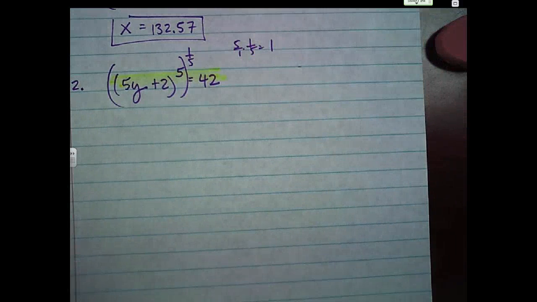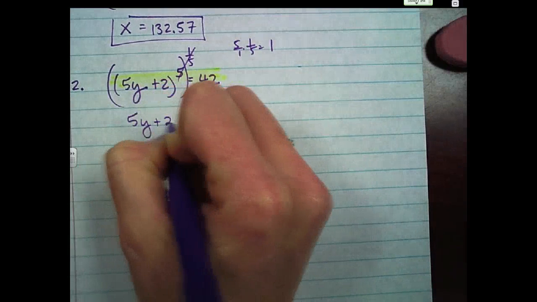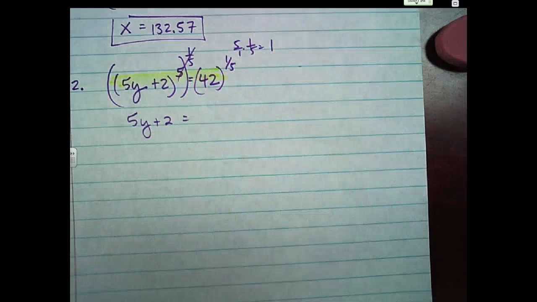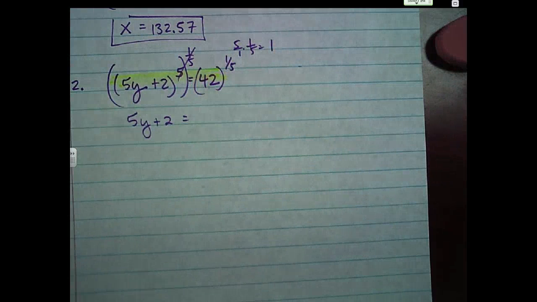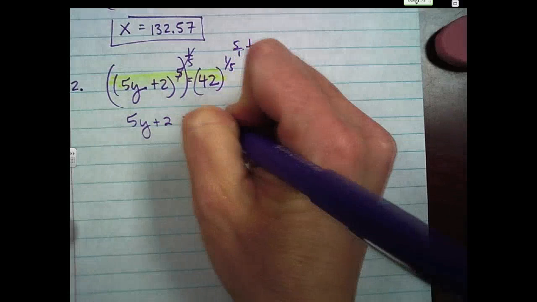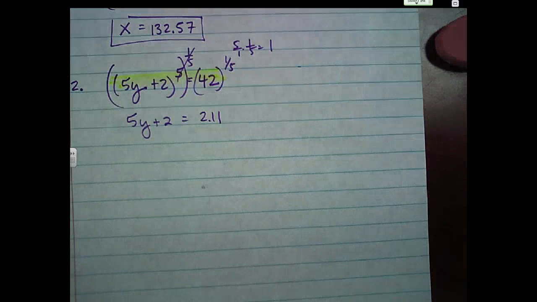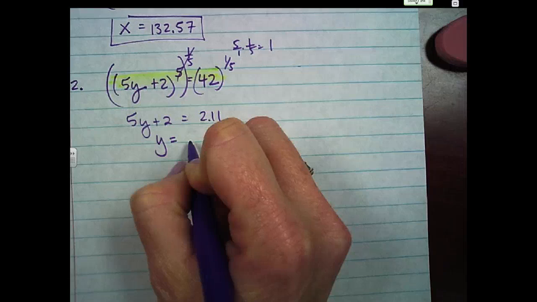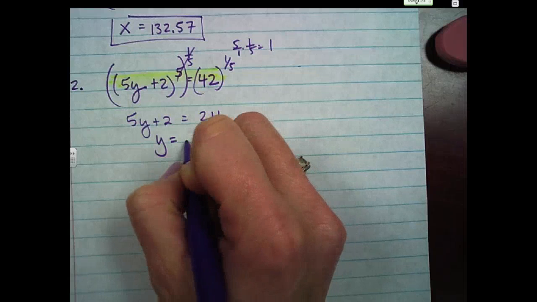That would cancel and drop down your 5y plus 2 on the left side, and you have to do the same over here. So in the calculator, find 42 to the 1/5 power, which is 2.11. So subtract 2 and divide by 5, and y gives you 0.022.